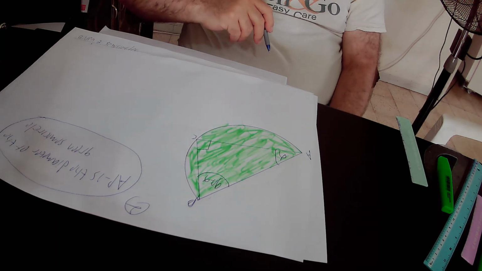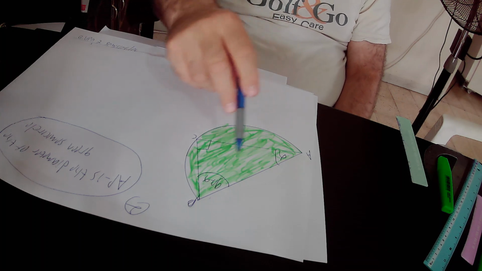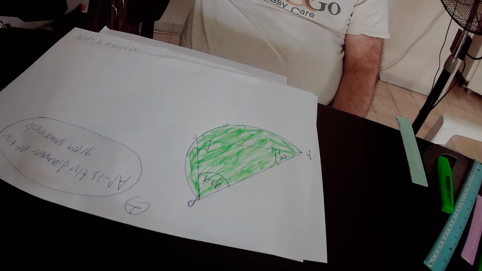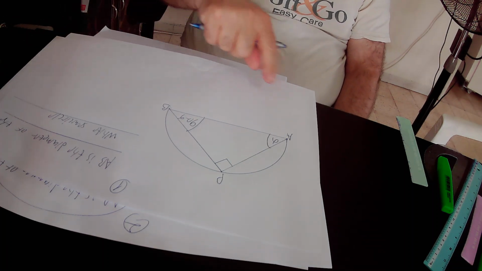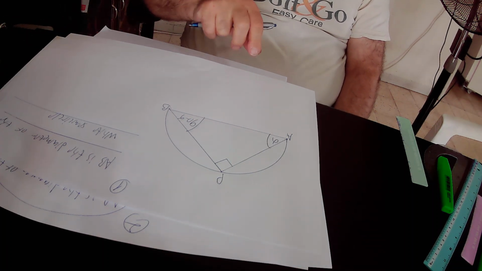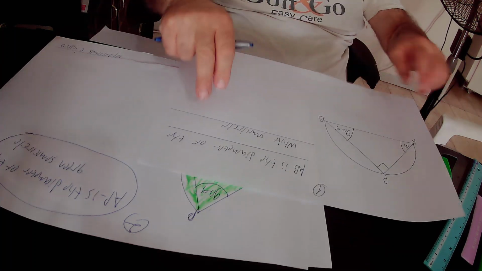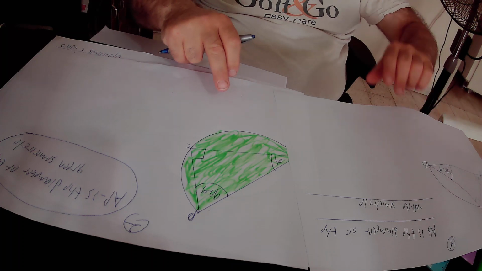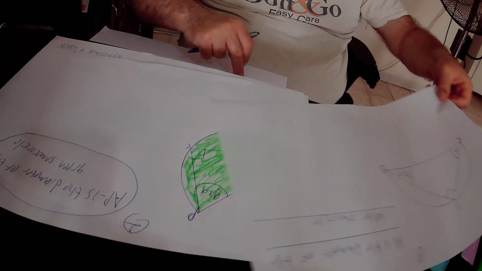In the next step, I'll copy this green right triangle APC, and this right triangle APB in a new page, and we prove that those two right triangles are similar to each other according to the angle similarity rule.